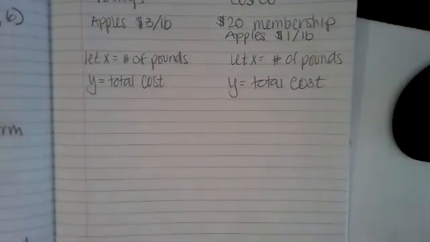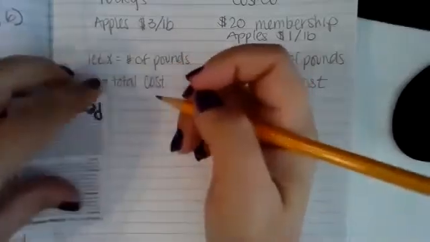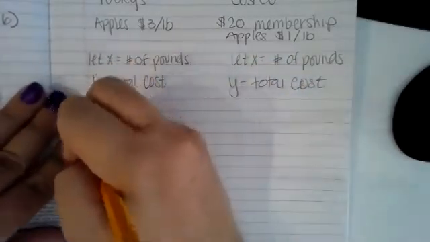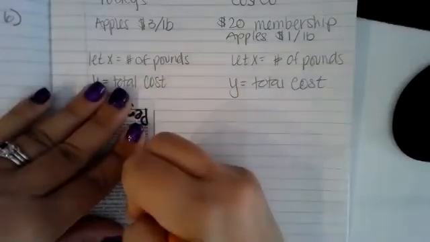So now what we're going to do is take this information and put it into a table. I have to make a table for this because I'm going to need to plug in different values in order to come up with points to put on my graph. So we should have an input-output table for each of these. I like to make my input-output table have 3 sections.